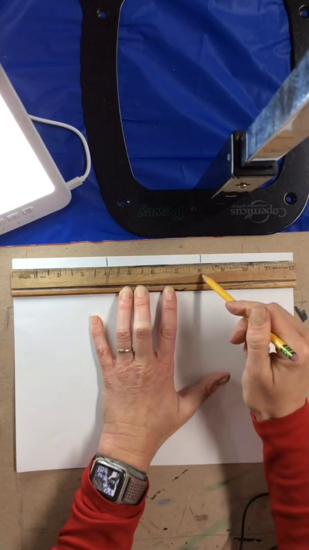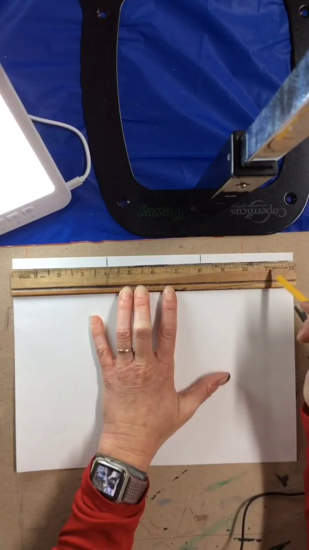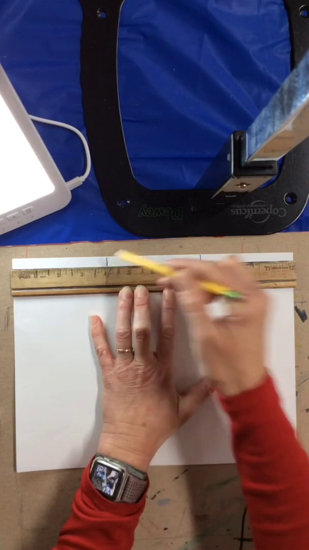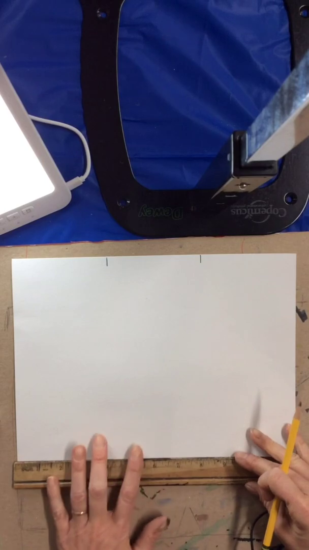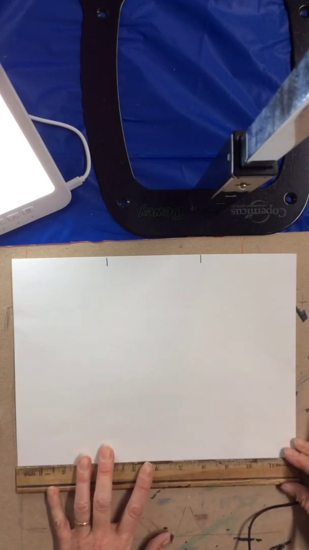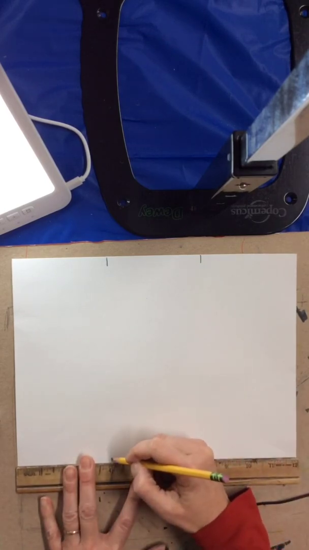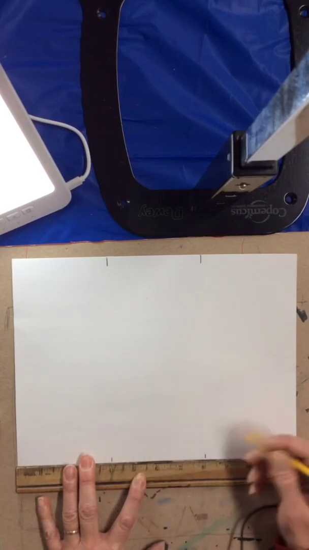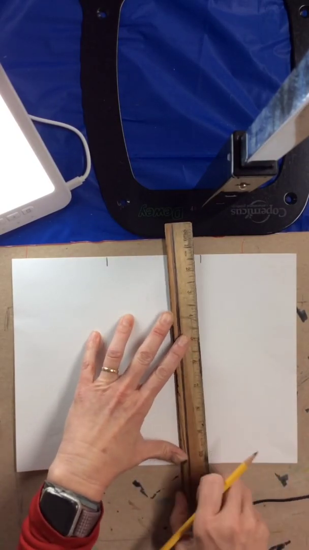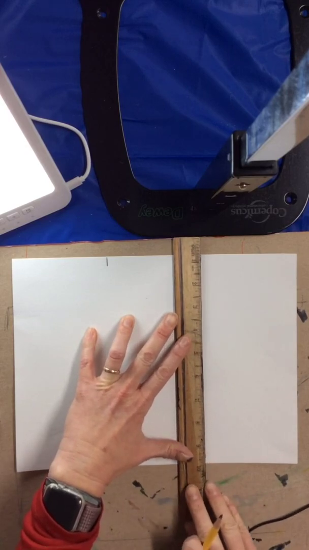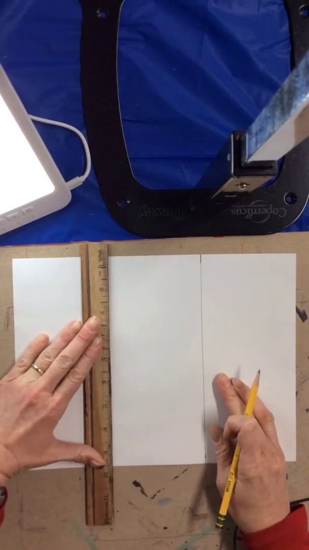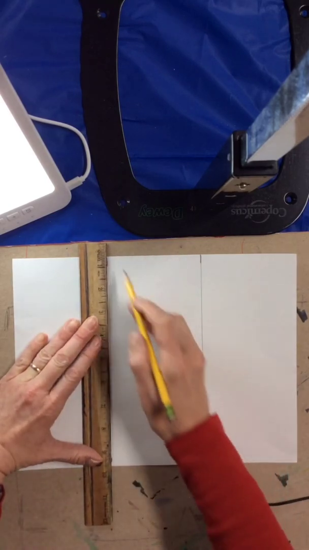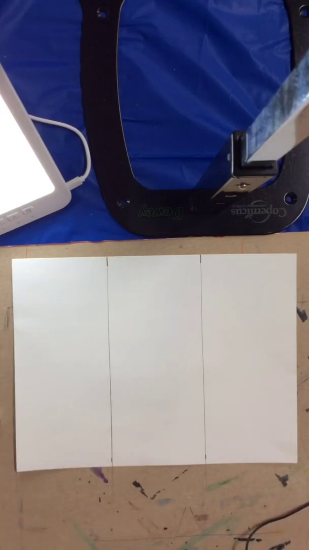1, 2, 3, 4. 1, 2, 3, 4. I know each section is 4 inches. So that's perfect. And now I'm going to go down to the bottom and I'm going to do that again. I'm going to make a mark at 4 and a mark at 8. And then I'm going to connect those with a line. Just like that. So now I have 3 parts.